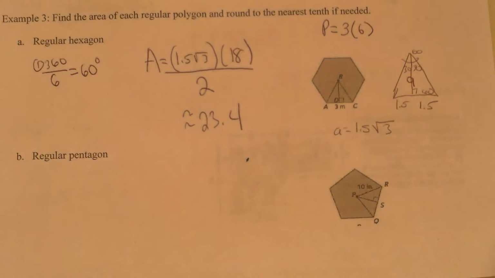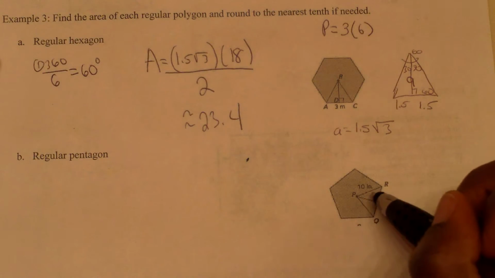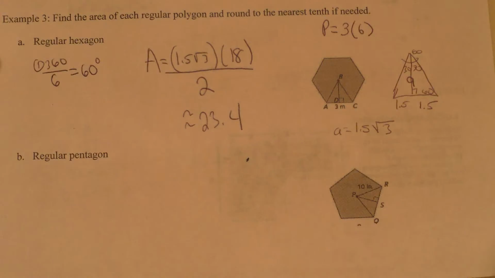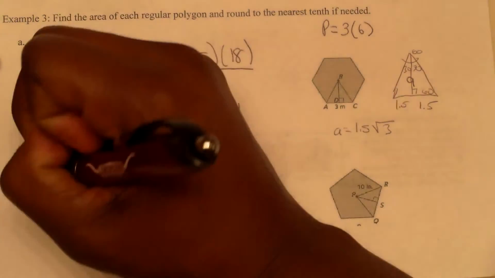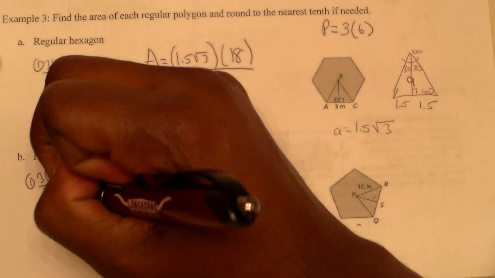Alright, so now we have to find the area of this regular polygon. We already see in this one they gave us the radius. So we don't have a side length, we don't have the apothem, they gave us the radius. So I'm going to go through the steps just as I would with the other one. Step 1, we're going to do 360 divided by the number of sides, which is 5.